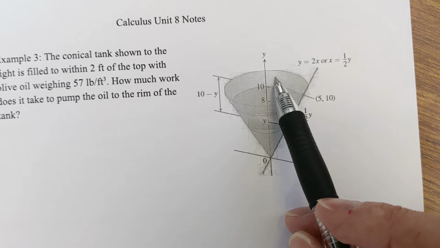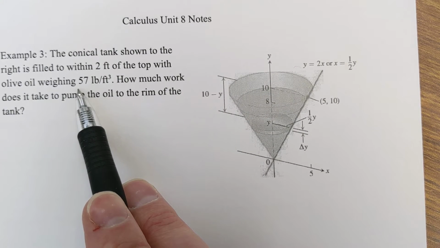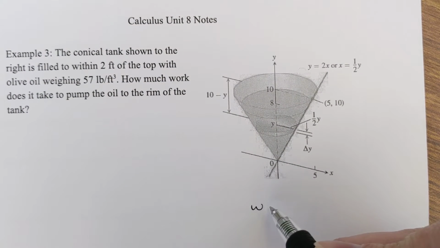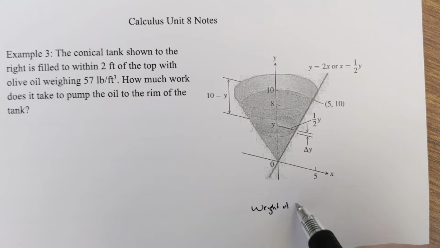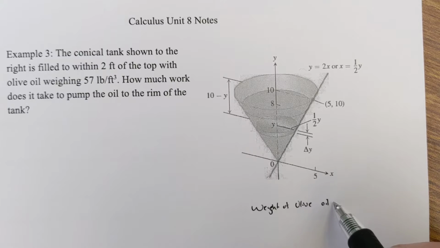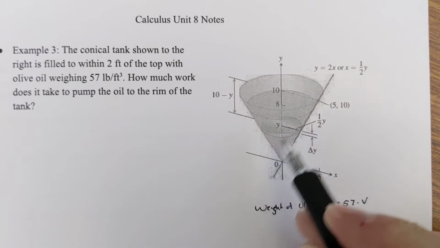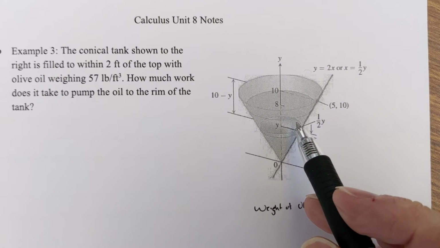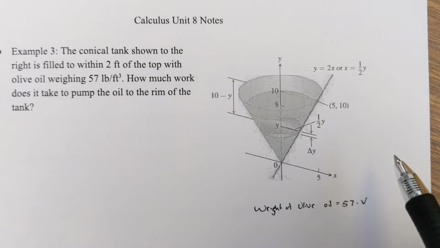Force required to lift this slab is equal to the weight. Okay. So that's our density. So the weight of the olive oil is going to equal 57 times its volume. But the problem is the volume is changing because these discs are getting larger and larger and larger.